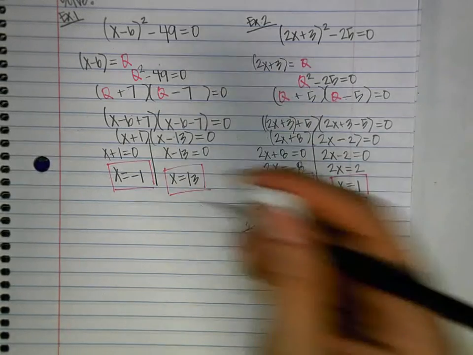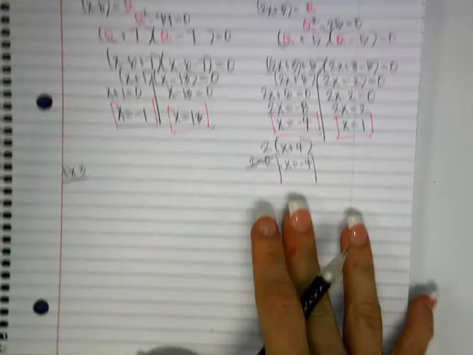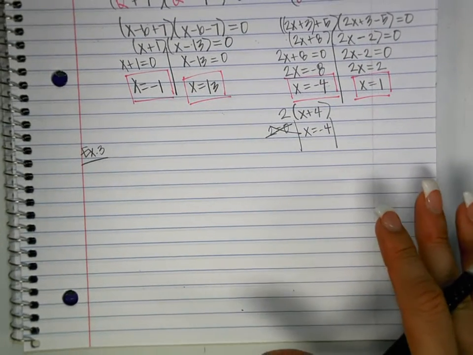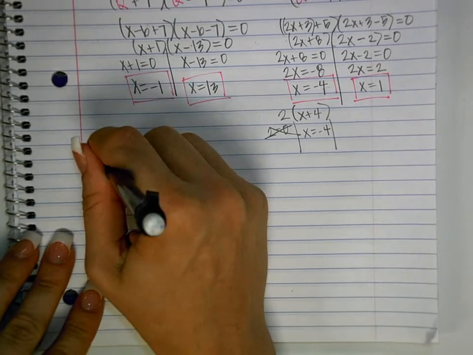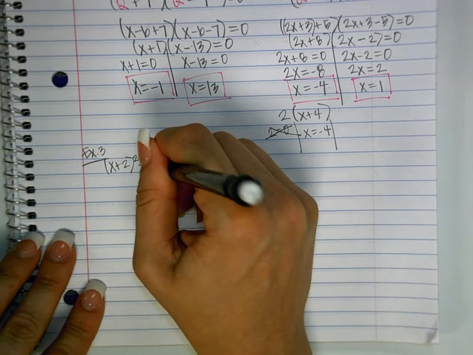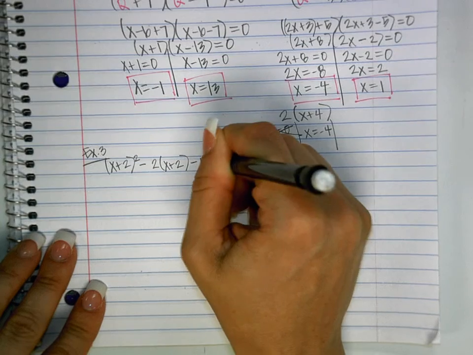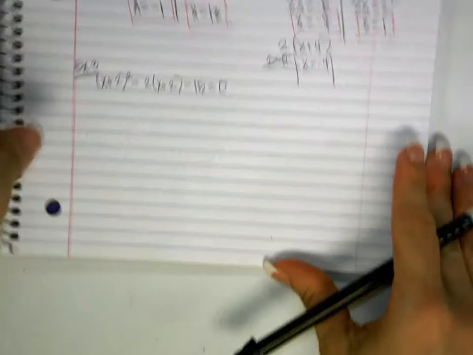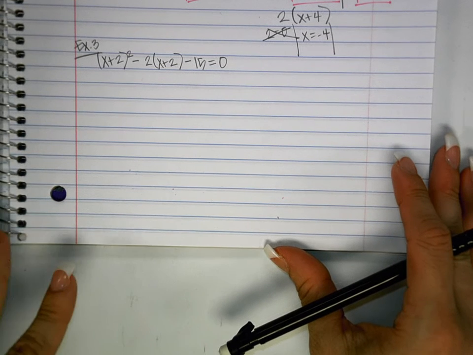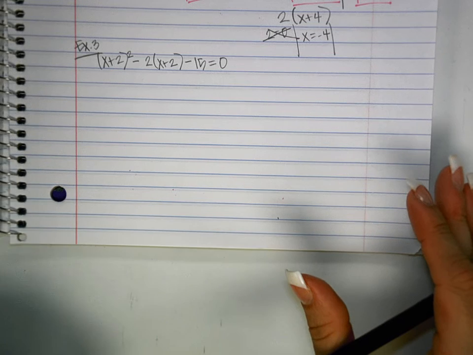Sorry. Okay. Let's try another one for number 3. But yes, mathematically correct. You should put those in parentheses and then drop them later. Okay. Let's try x plus 2 quantity squared minus 2 times x plus 2 minus 15 equals 0.